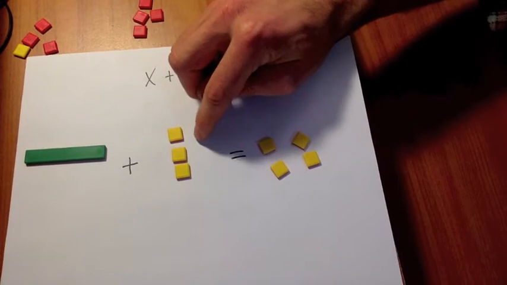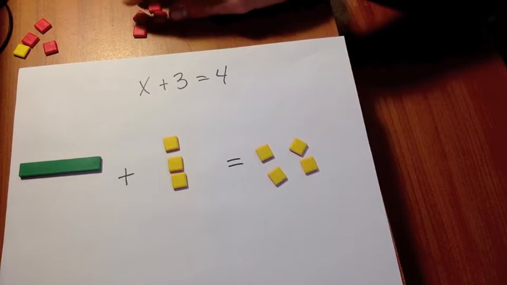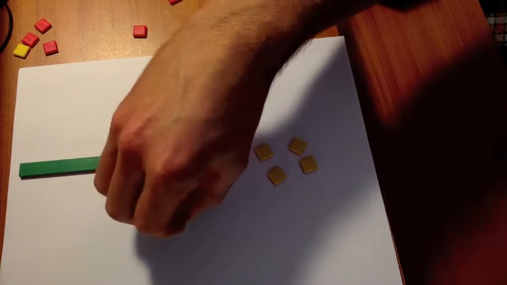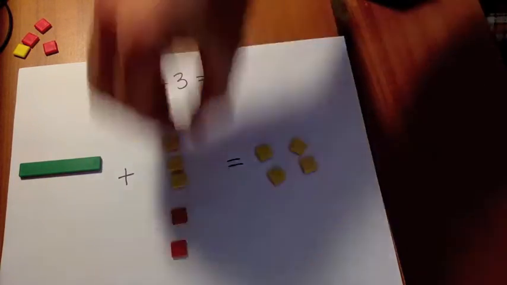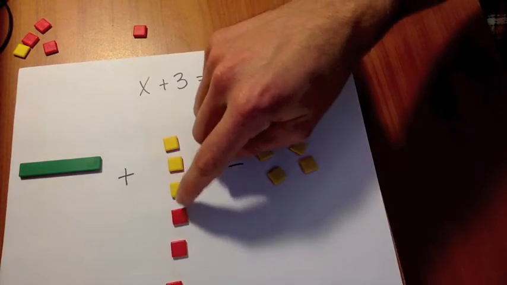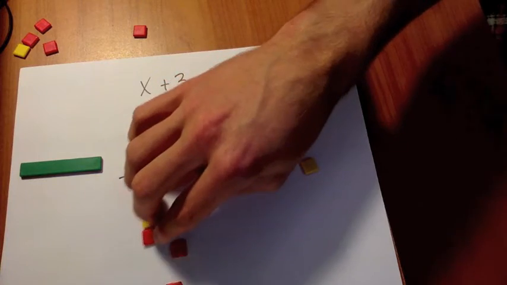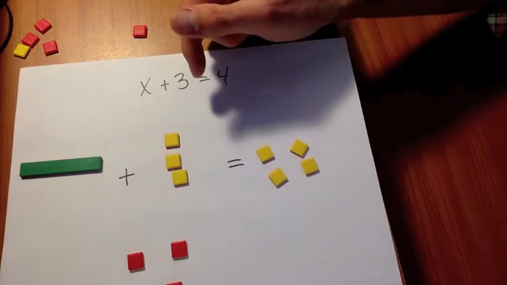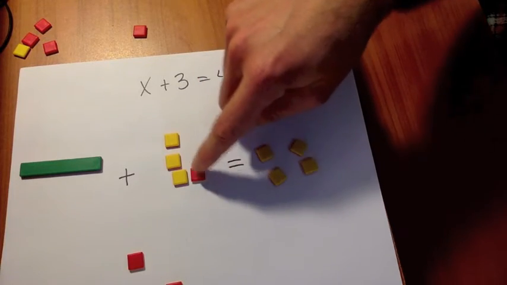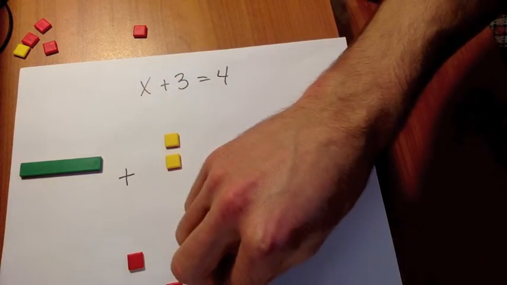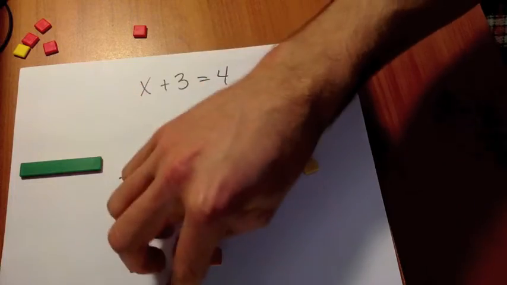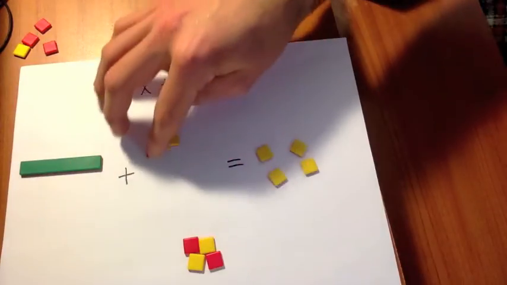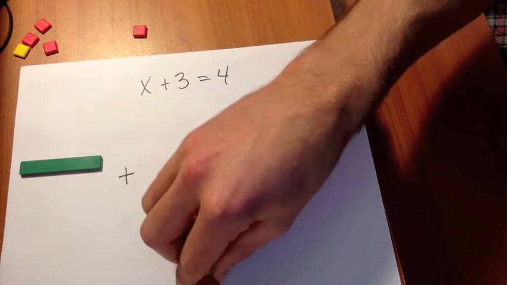If we have 3 yellow tiles, that's how many red tiles we're going to need, because I need one negative to cancel out one of those. If I want to get rid of all 3 of these tiles, I'm going to have to pair each one with a red one to get rid of it.